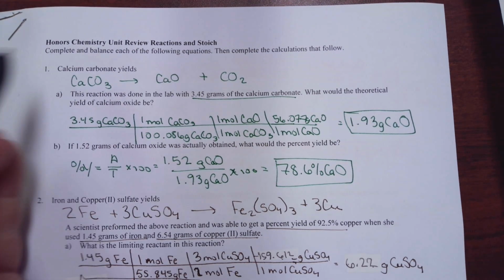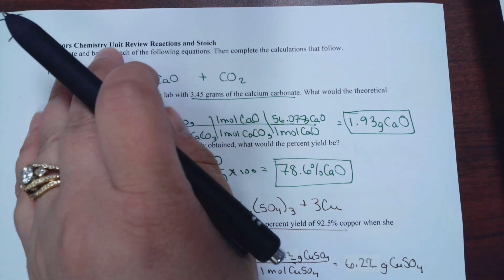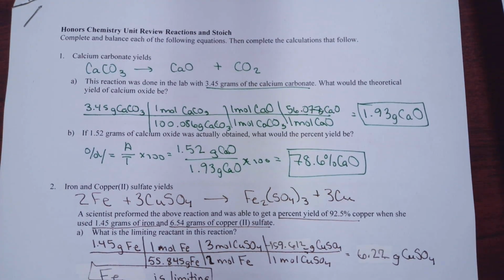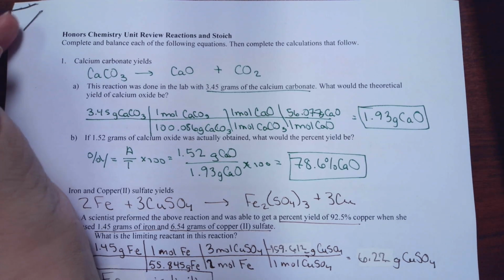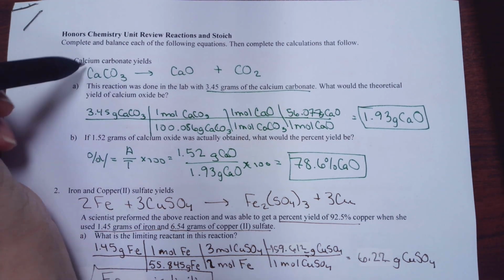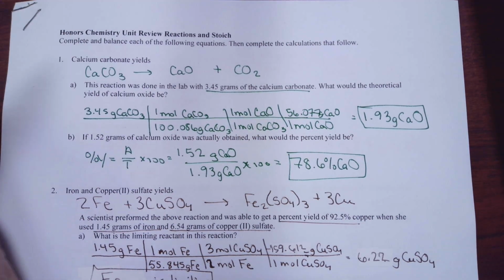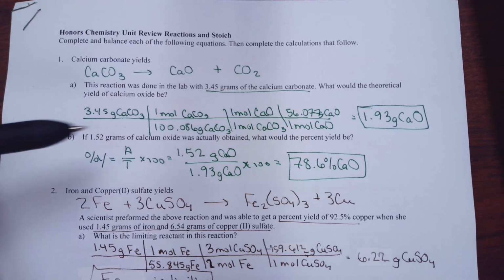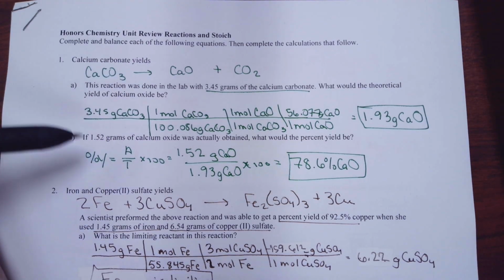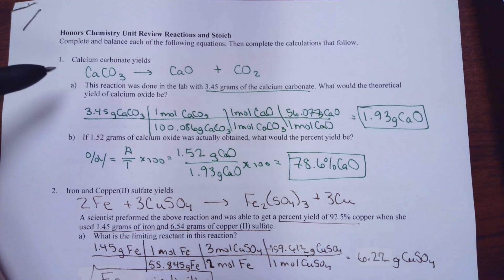Okay, we're just going over the review that Honors has for their reactions in the Stoich test. There are three major concepts on this test. One is predicting products based on the reactants and then writing and balancing the equation. The second is percent yield calculations, and the third is limiting reactants.